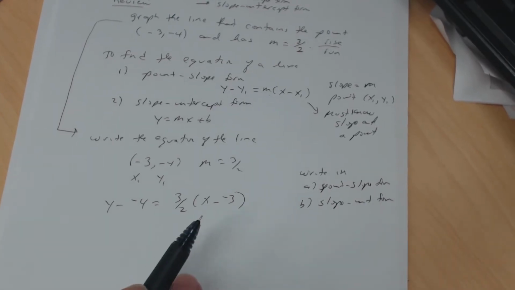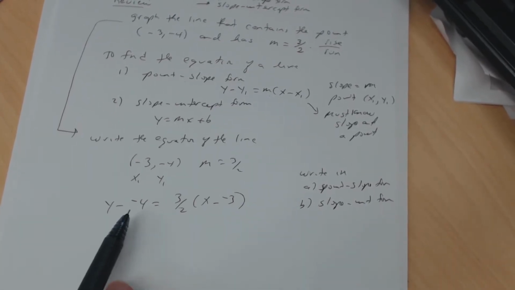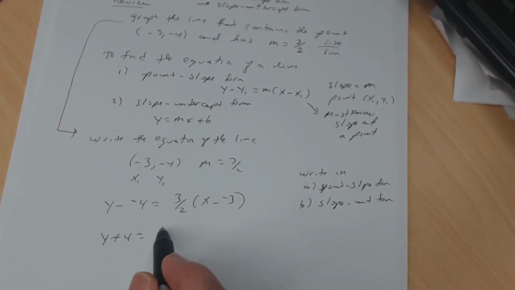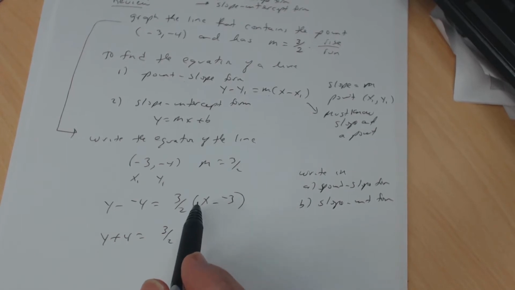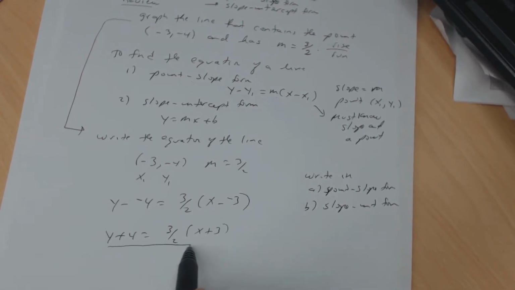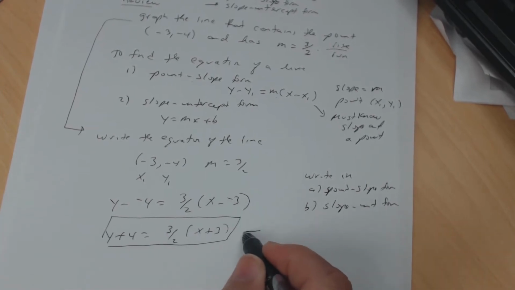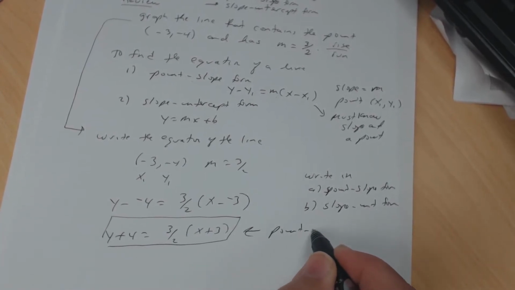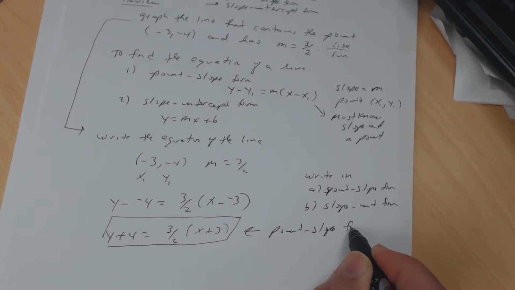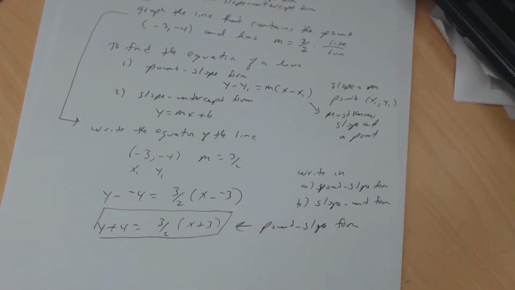In point-slope form, don't leave it as y subtracting -4. You need to know that this is y plus 4. So you can say y plus 4 equals 3/2, and you need to know that x minus -3 is x plus 3. And that's your answer in point-slope form.